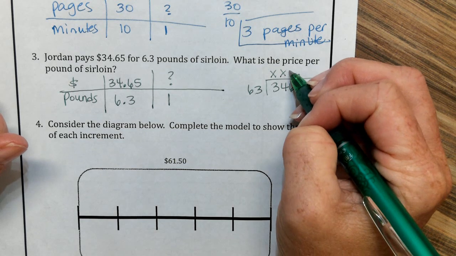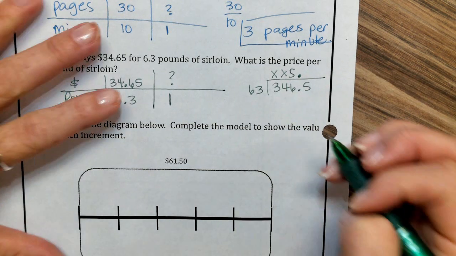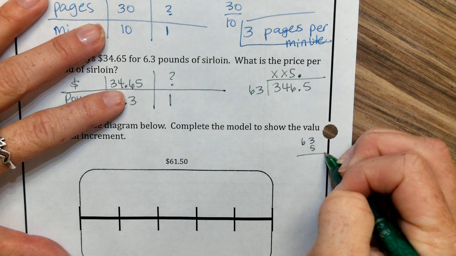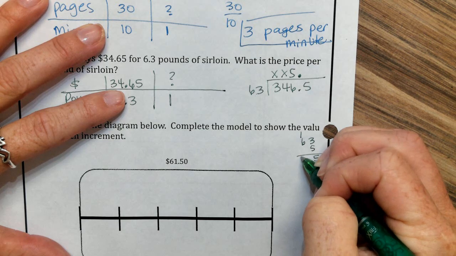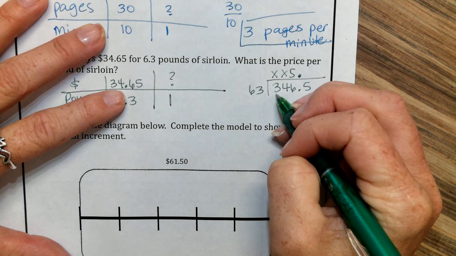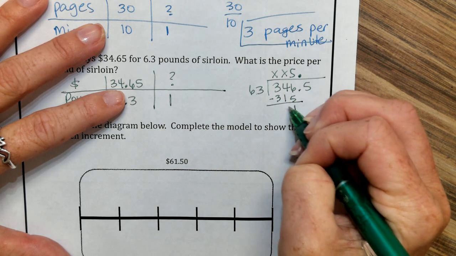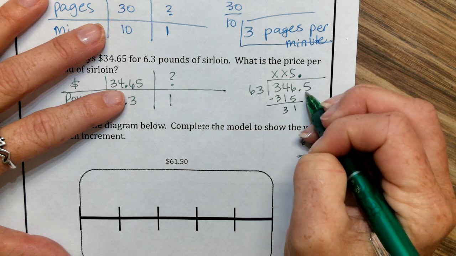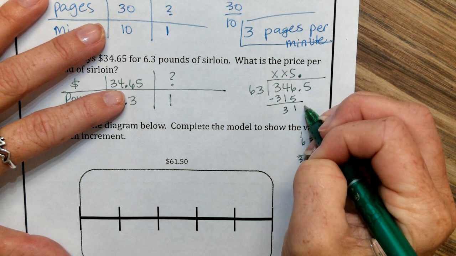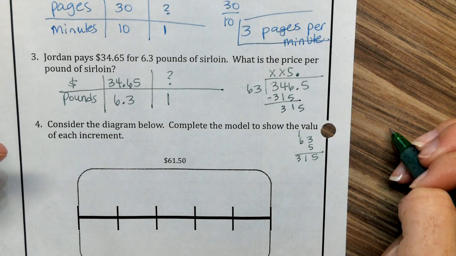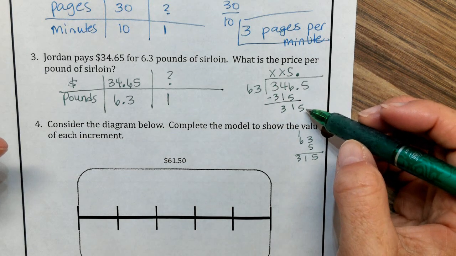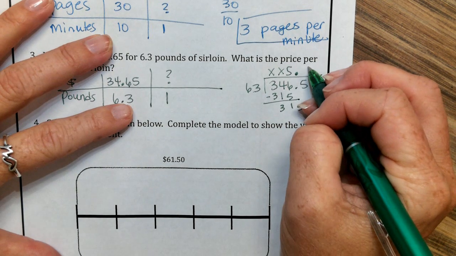And just so y'all know, it can go into it 5 times. 63 times 5, 315. Let's subtract. And then bring my 5 down. And 63 goes into 315 exactly 5 times.